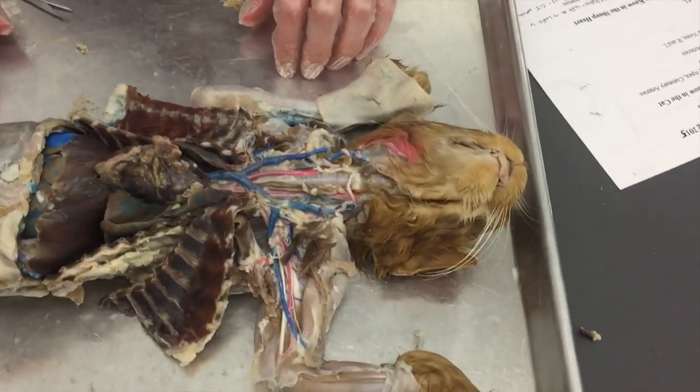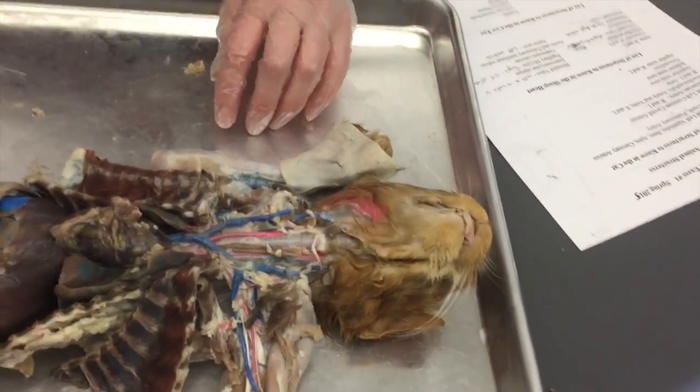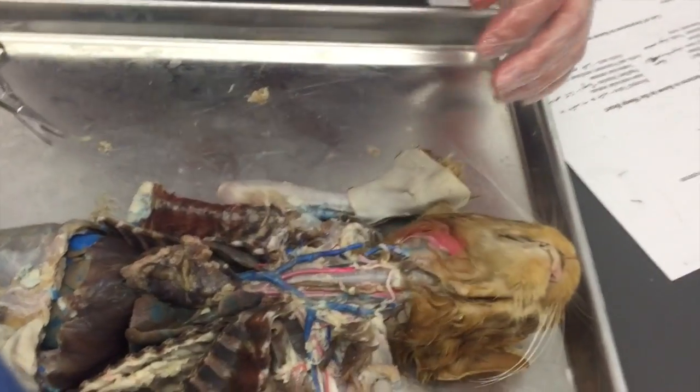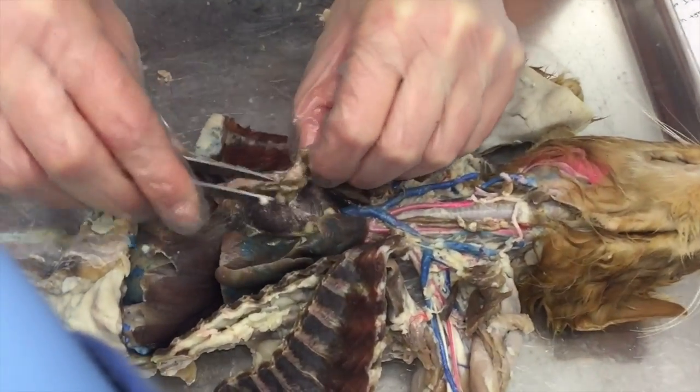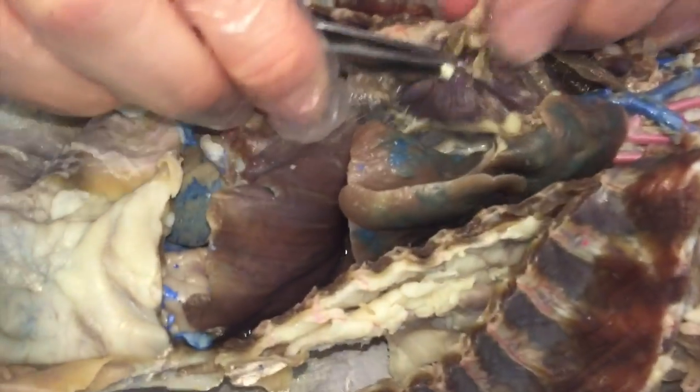Alright guys, so we're going to do the dissection of the cat for the first exam. So it's going to be basically the heart and the major blood vessels that come off the heart. So I've already opened up the chest clearly, and I wanted to show you guys the pericardial sac. It's just this kind of plastic bag that's wrapped around the heart. You can see it, it looks kind of like plastic.